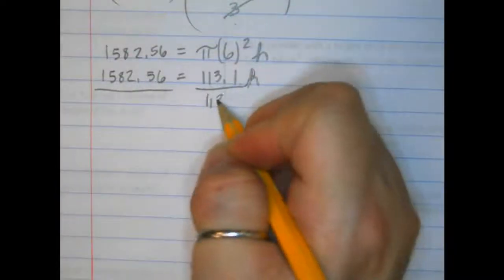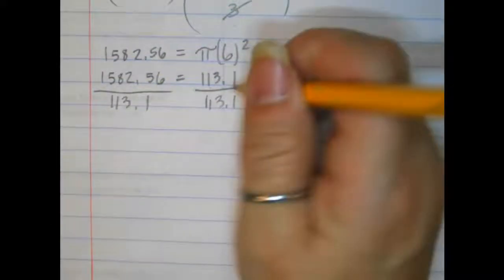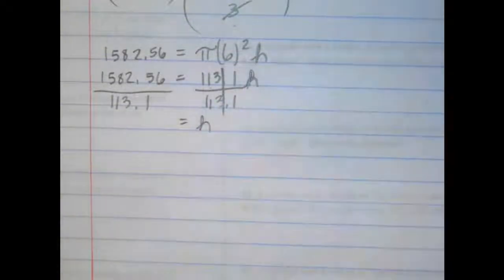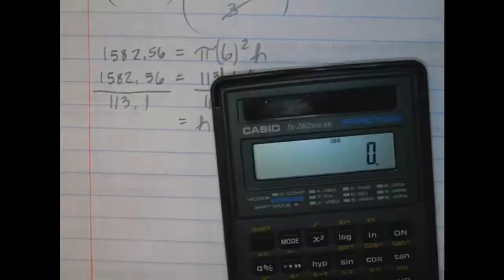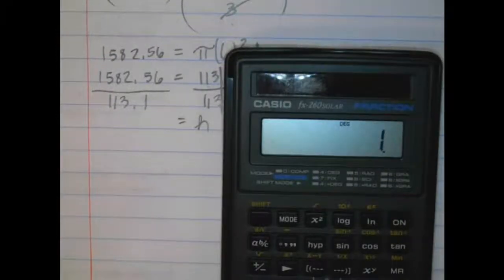I'm going to divide both sides by 113.1. This becomes a 1 or just h. So I'm going to go ahead and take my calculator because I don't want to do that in my head. 2, what? 52, not 56, guys.